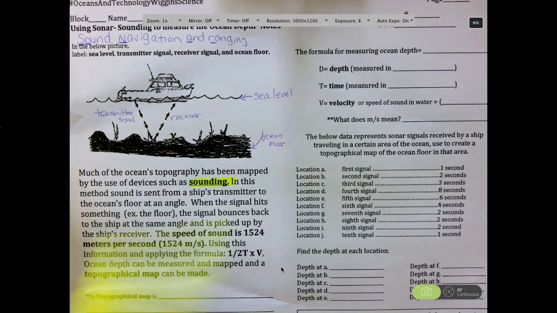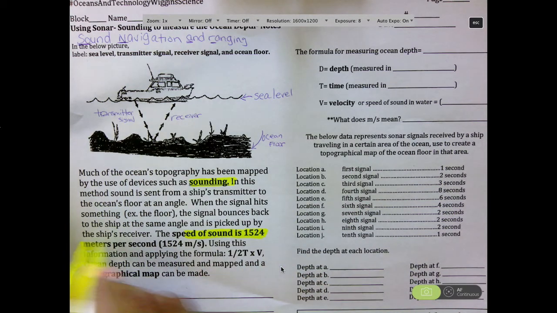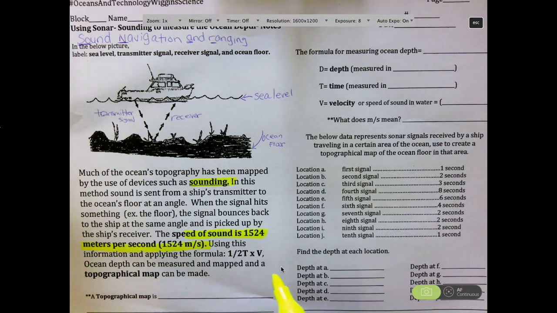So in this method, sound is sent from the ship's transmitter to the ocean floor at an angle, like it shows in the picture. When the signal hits something like the floor, the signal bounces back to the ship at the same angle and is picked up by the ship's receiver. The speed of sound in water is 1,524 meters per second. Highlight that, because that's going to be our constant. That's our speed of sound in water, also known as our velocity.